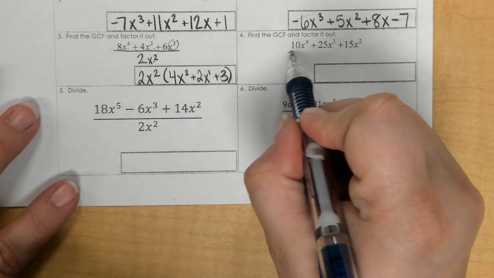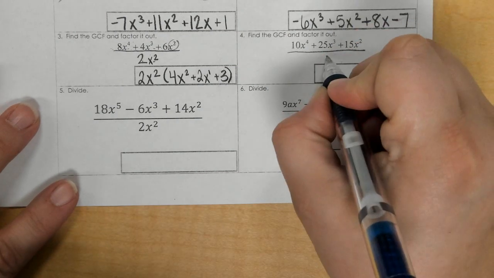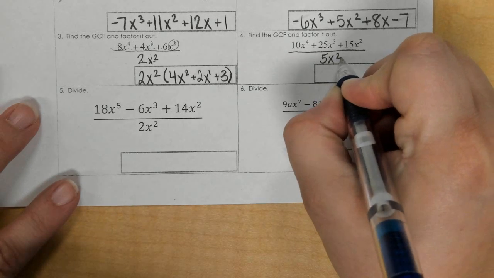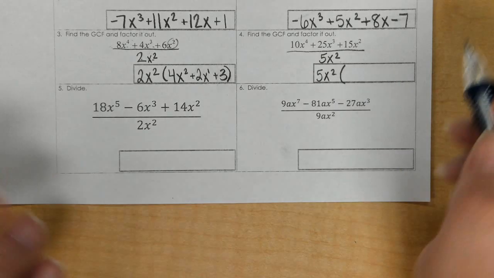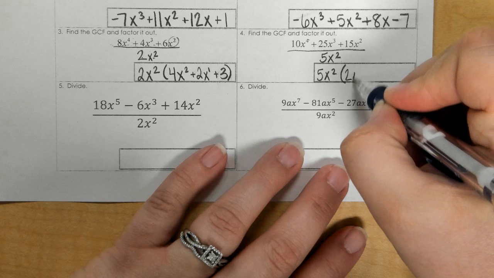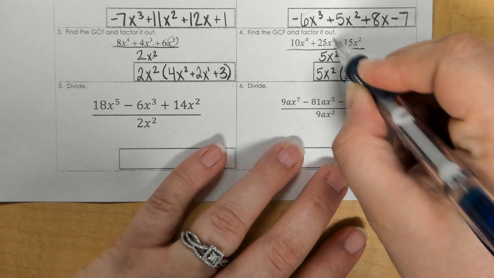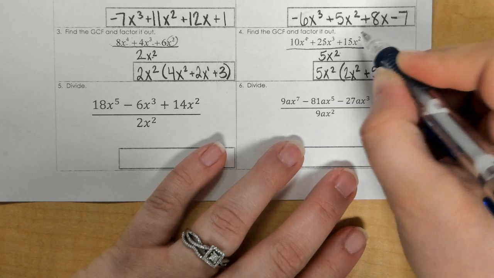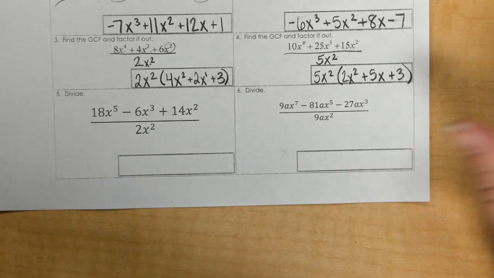In number 4, the biggest number that goes into those three would have to be 5. And then x squared is my lowest x. And now I divide that out. So 10 divided by 5 is 2. Subtract. Divide. Subtract. Divide. Subtract. That makes 0. That's my final answer.